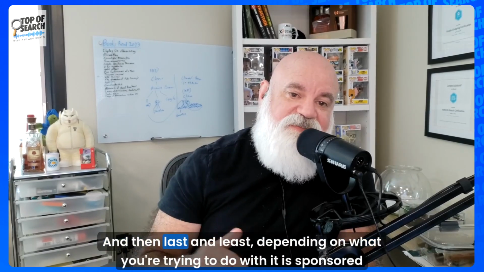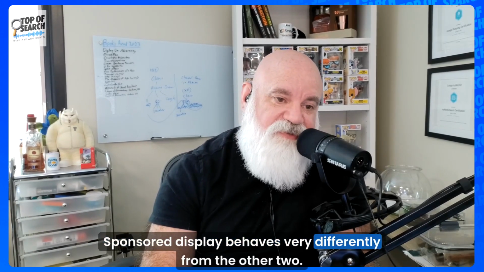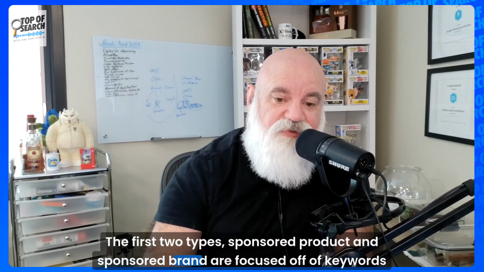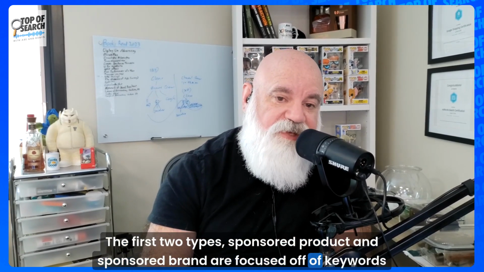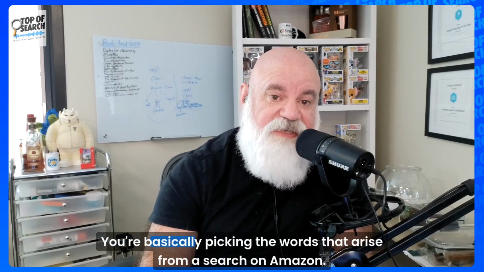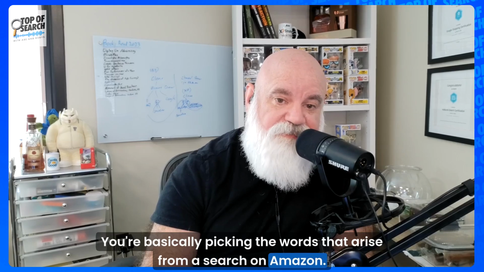And then last and least, depending on what you're trying to do with it, is sponsored display. Sponsored display behaves very differently from the other two. The first two types, sponsored product and sponsored brand, are focused off of keywords or products. Those are the main types of ways you can target things. You're basically picking the words that arise from a search on Amazon.